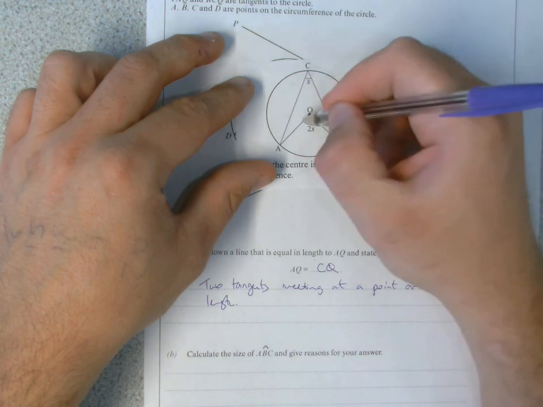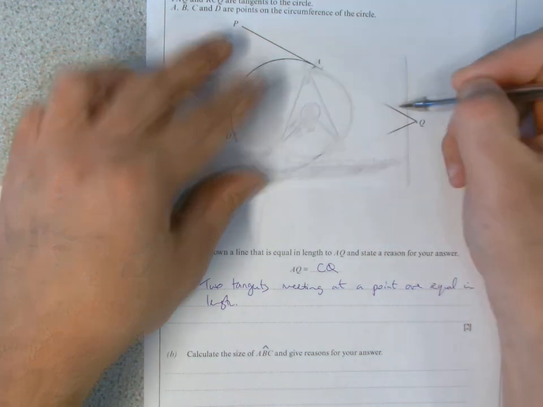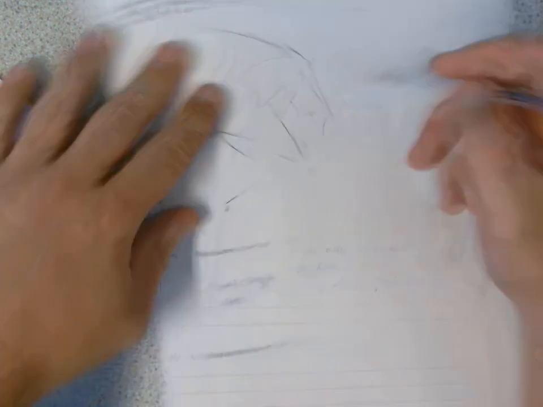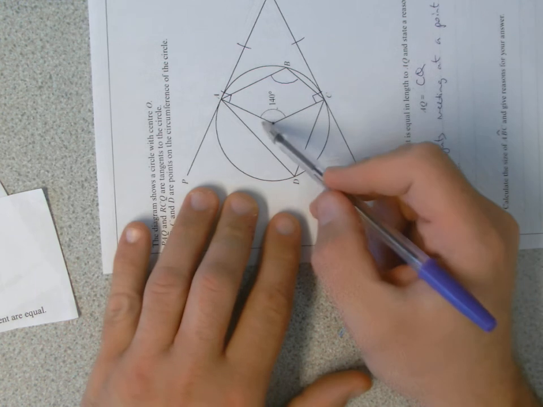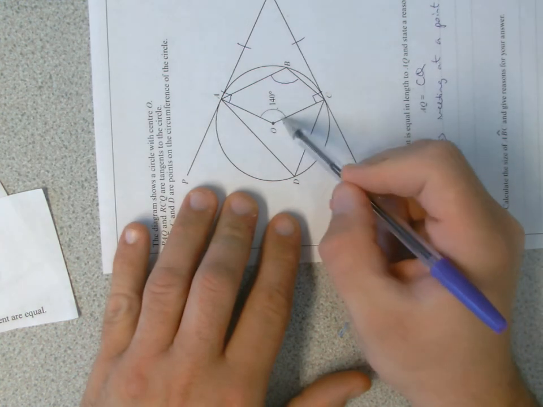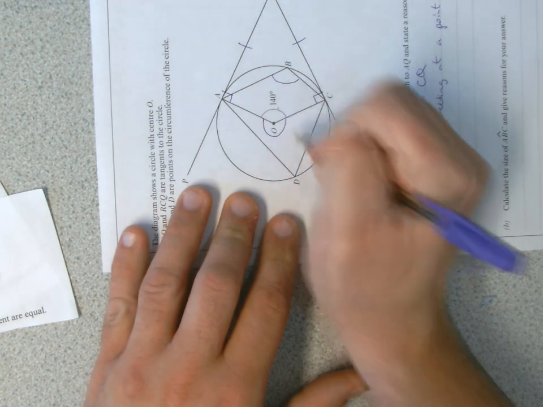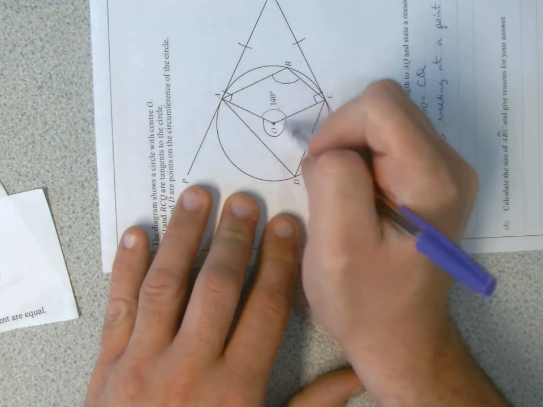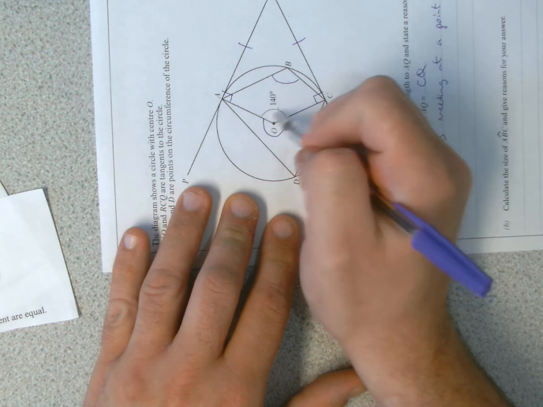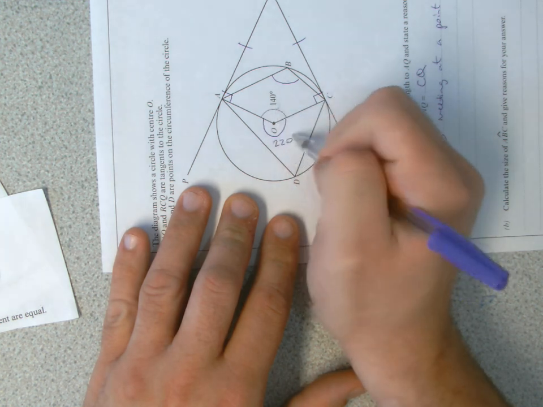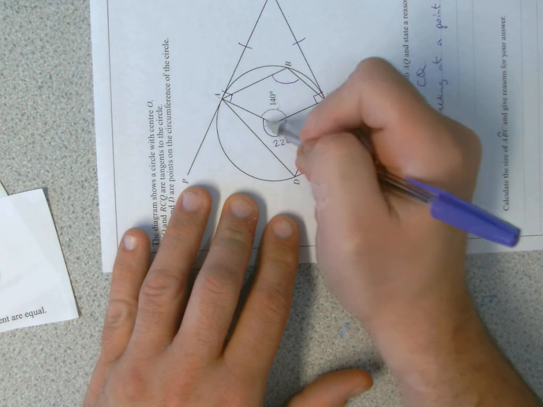They haven't given me this angle, have they? Whereas in this case here, if I was to turn it round, they've given me the angle above the point, haven't they? So if I work out the angle underneath the point, of course, that's a circle, isn't it? Adds up to 360. So if that's 140, that's going to be 220. Now that angle is under the point.